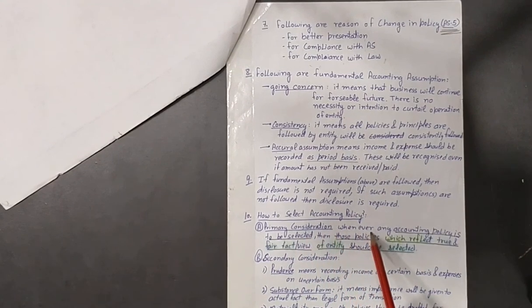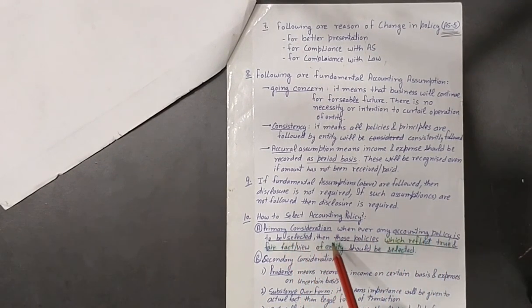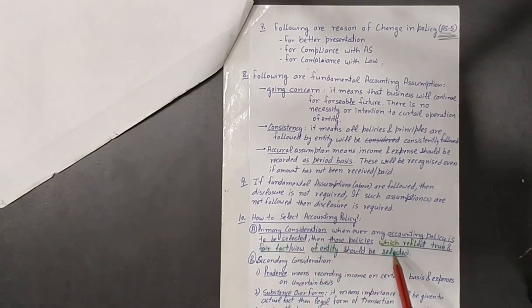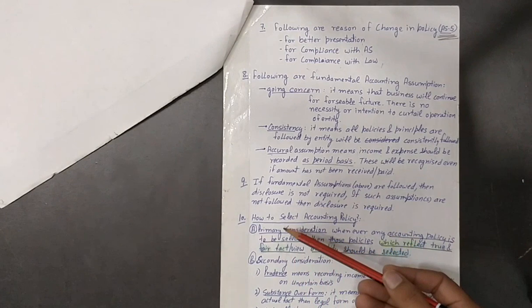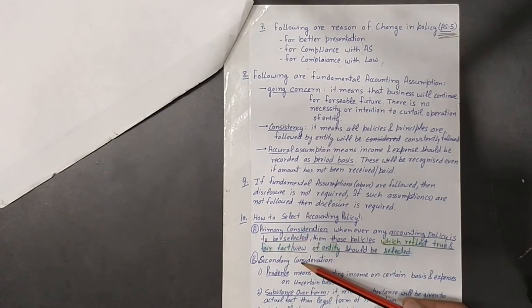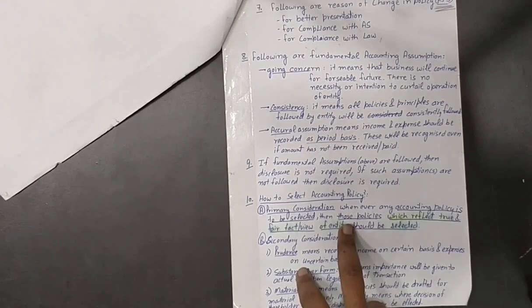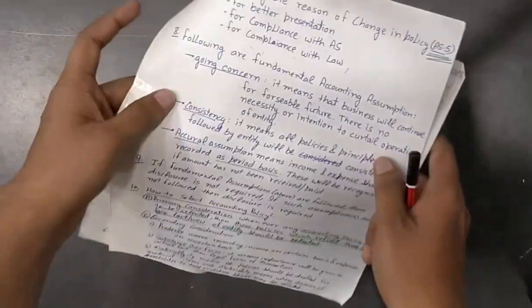Primary consideration: whenever any accounting policy is to be selected, the policy which reflects the true and fair view of the entity should be selected. This is the primary consideration. Now we'll see the secondary consideration. We have 3 sub points in the secondary consideration area. So let's see.